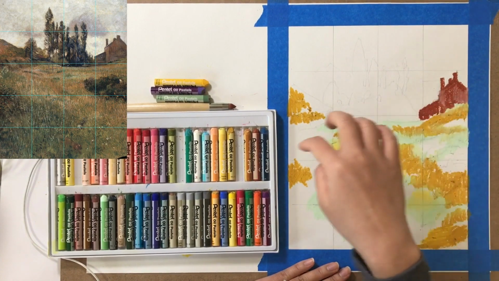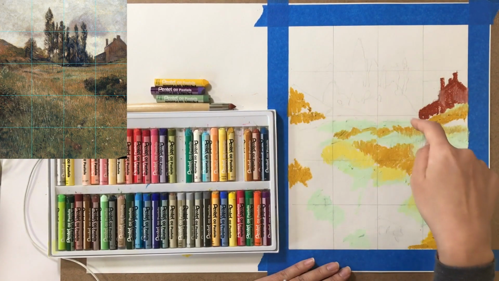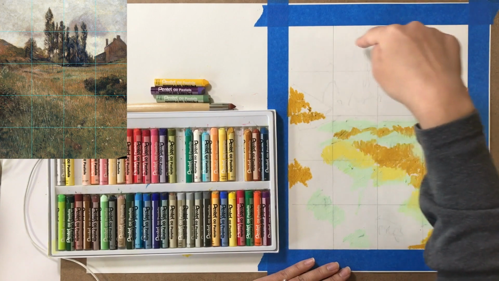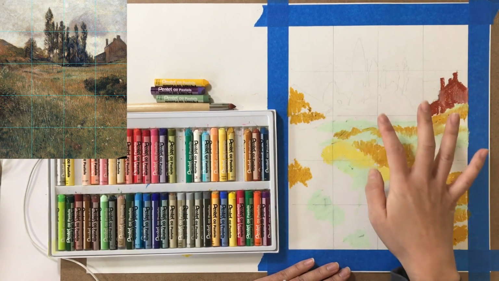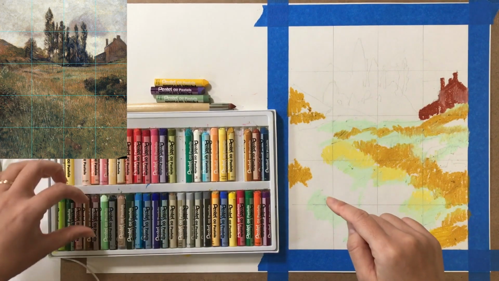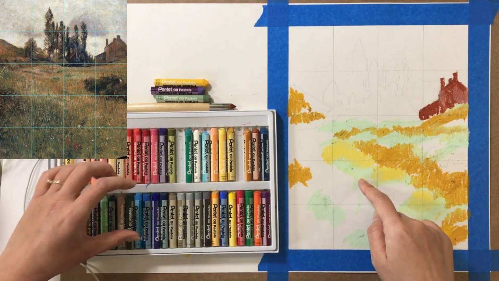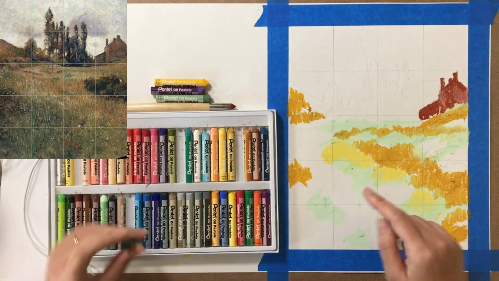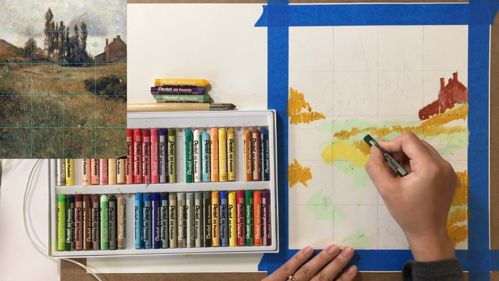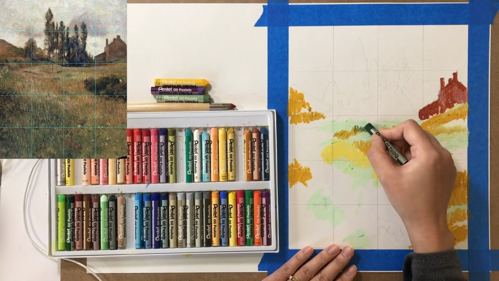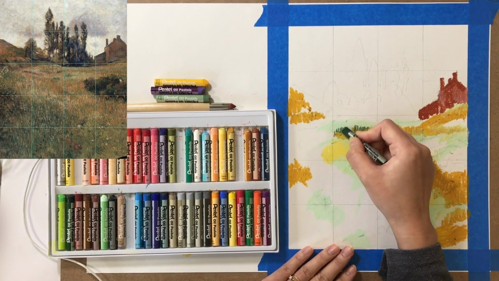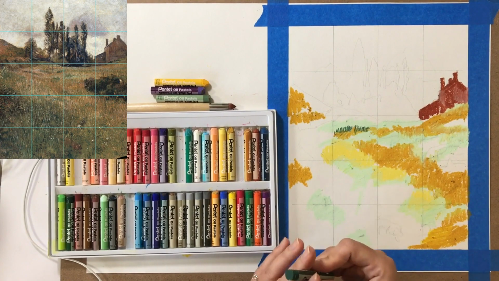And then there's like a darker line of tree. Before I put in the dark trees, I do need to address the gray around it, but I'll leave that alone for now. I'm going to work on most of this. Let's see, there's that sort of green. There.